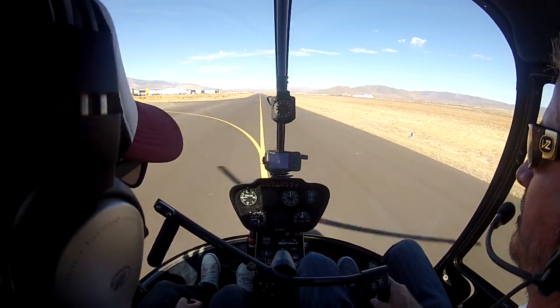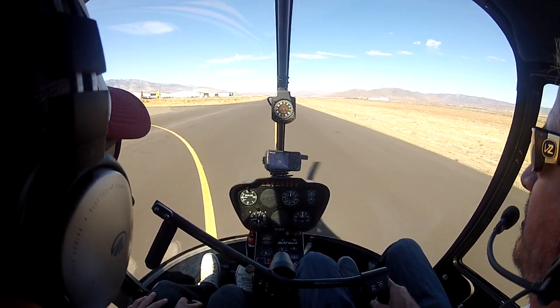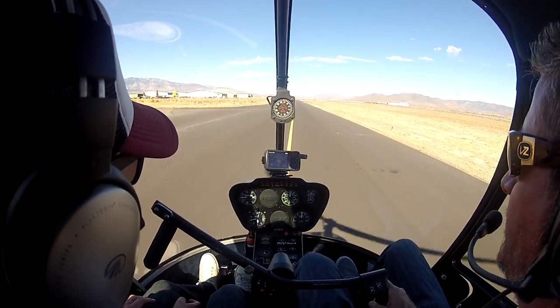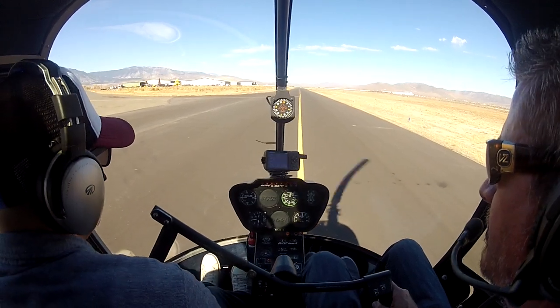You're really comfortable in your hover. You can do an instrument check now if you like. No warning lights. Engine RPM's in the green, gauges in the green, and fuel looks good. Carb heat's in the yellow. I'm just going to pull a little bit here.